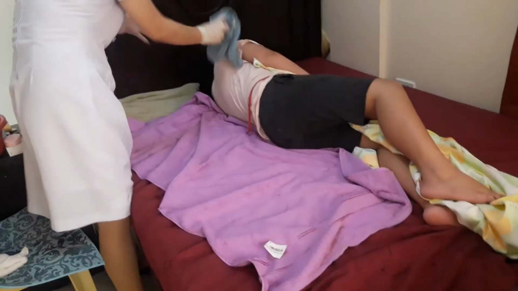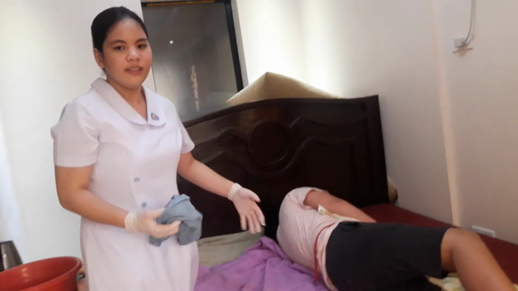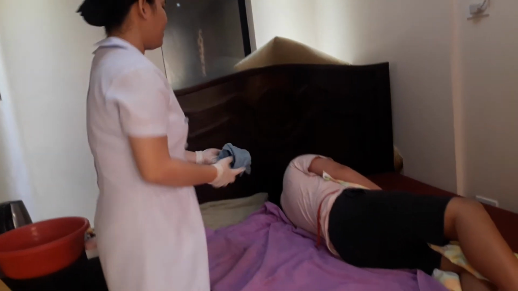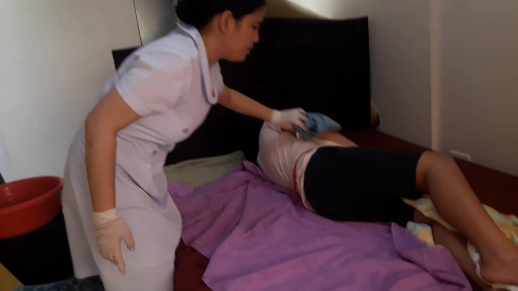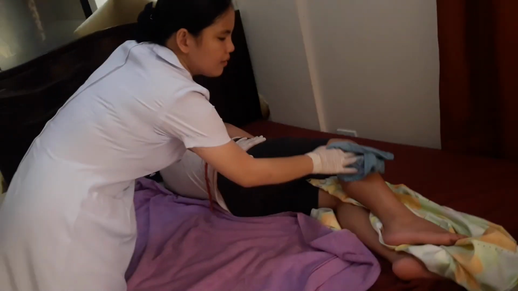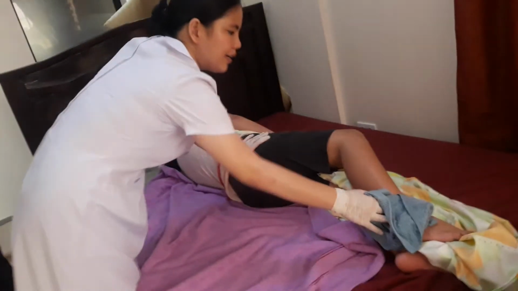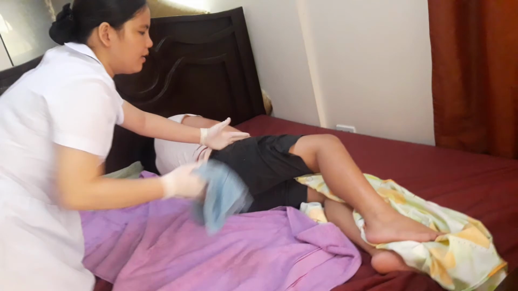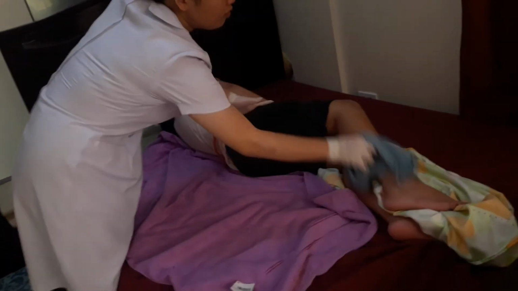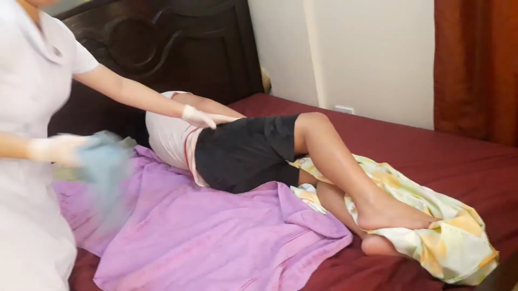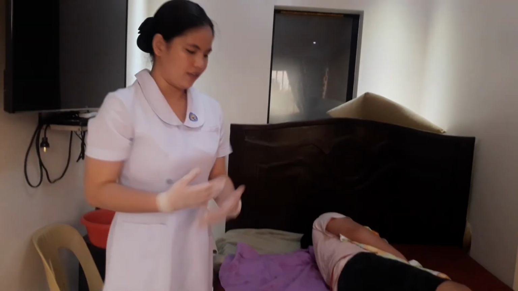So from distal to proximal, and then the neck, the arms, the back of the client, and from the inguinal to the popliteal part. And then after that, we will rinse it and then pat it dry.